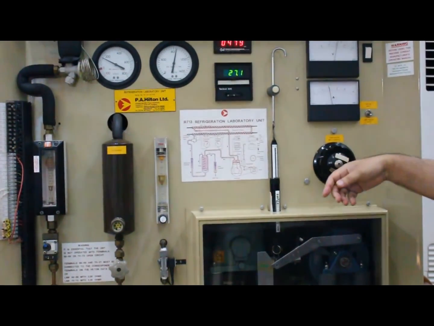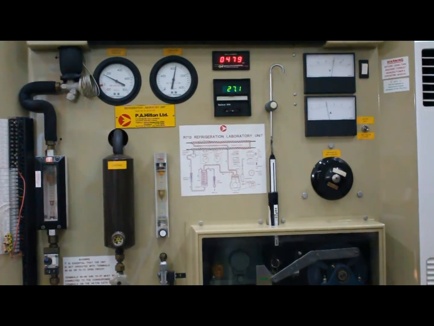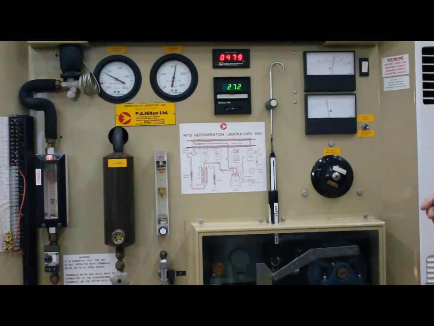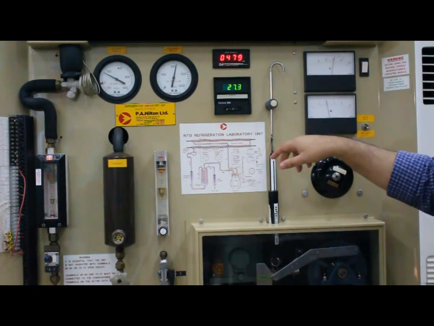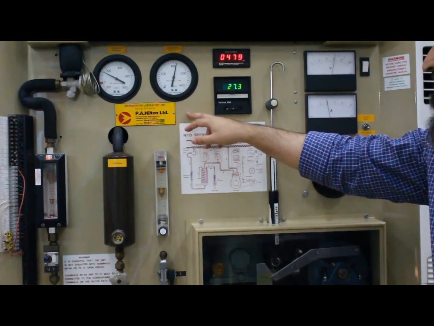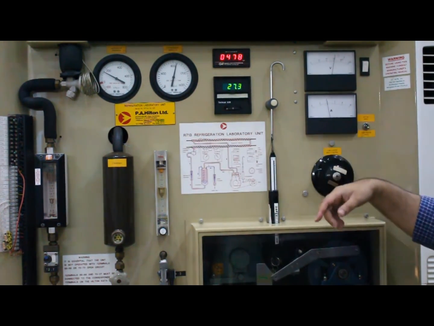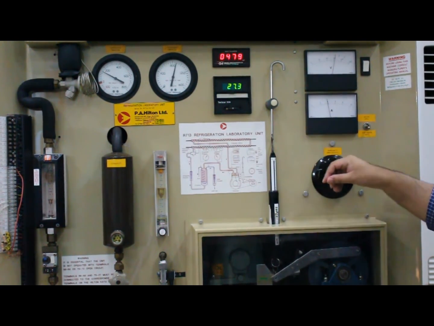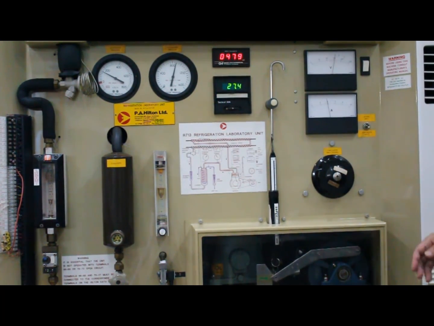So this is how this entire experiment can be performed by varying a certain number of parameters. For example, you can vary the input control, you can also vary the pressure on the condenser side, as well as measure how much force is being applied on the compressor.